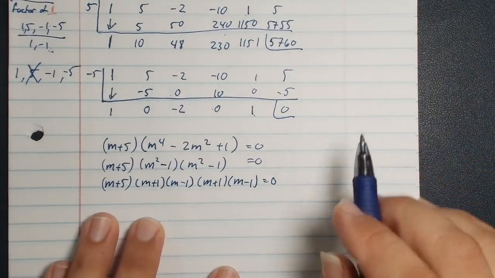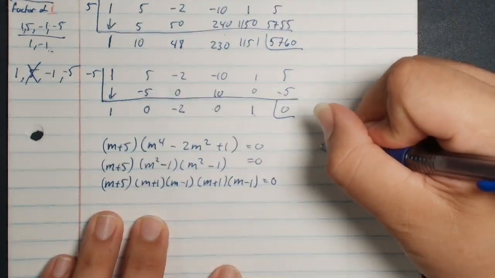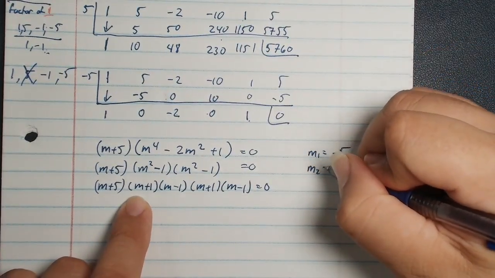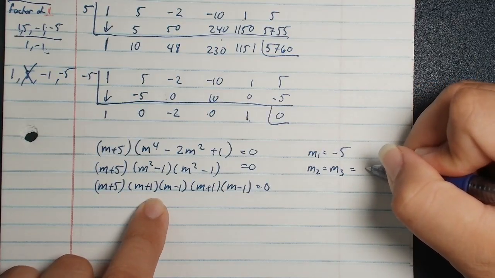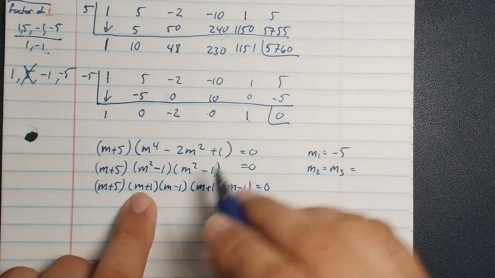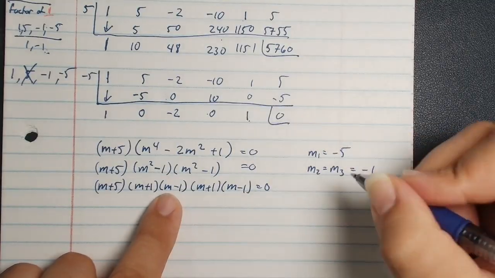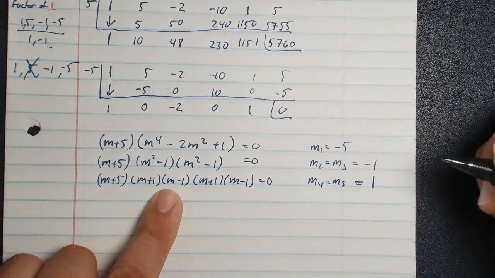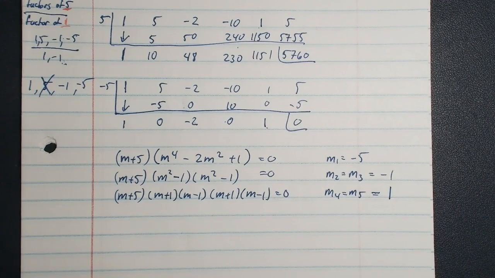So we have 5 solutions, but 2 of them are doubled up, or rather 2 pairs of them are doubled up. So here I've got m1 is equal to -5, m2 equals m3, that's equal to, let's see, I've got, what, 1? I'll do them in the order that I have them written, so -1. And then m4 and m5 are both +1. Okay? So from here, we can now break this into cases and get our general solution.